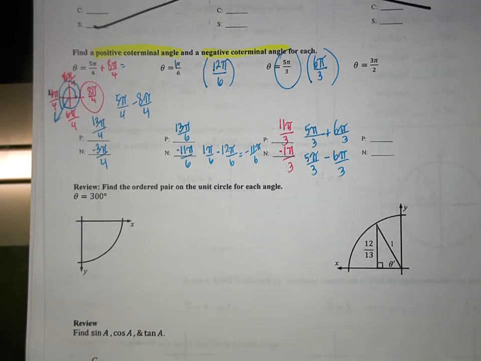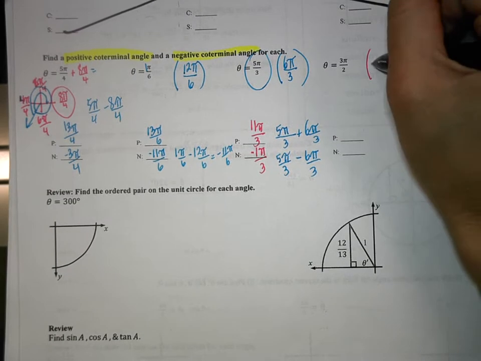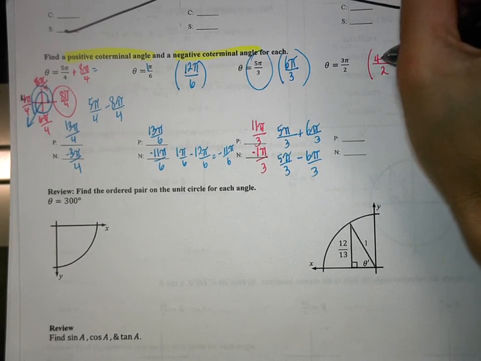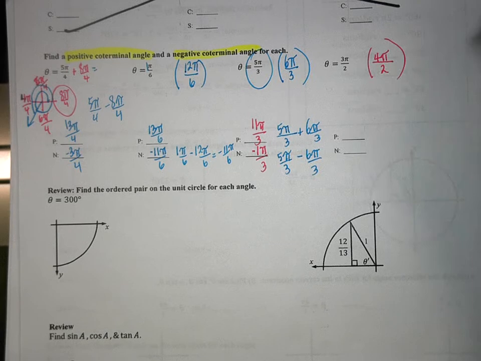Do we have questions? Okay, what will I add and subtract for this one? 4 pi over 2. Okay, so what's the positive?